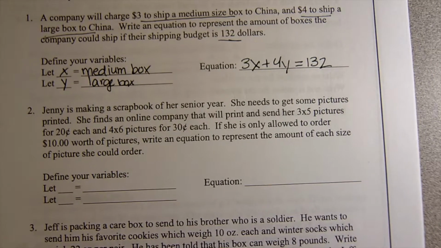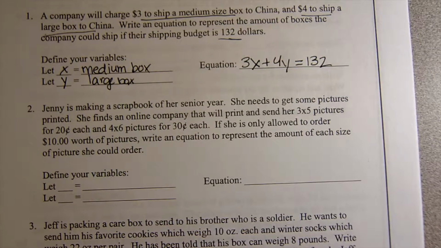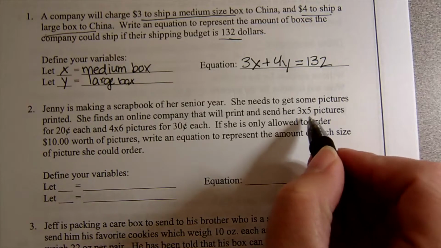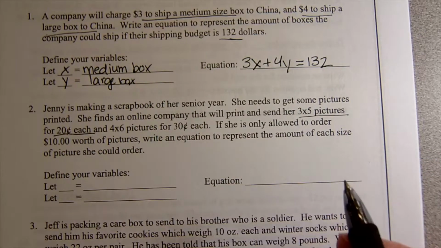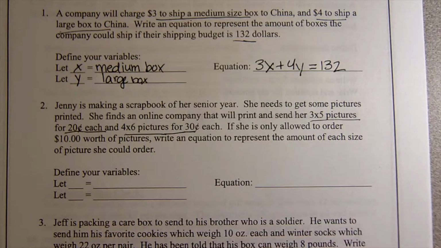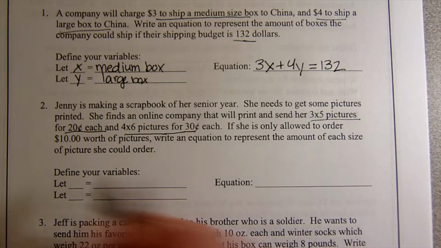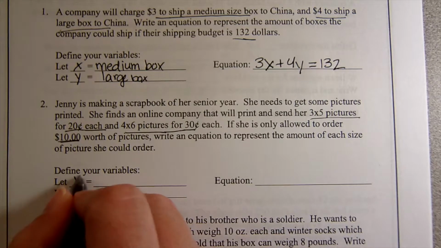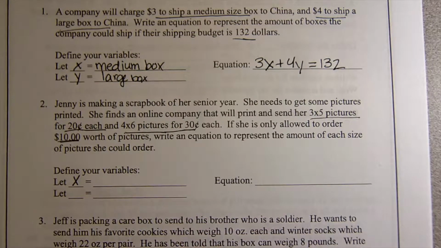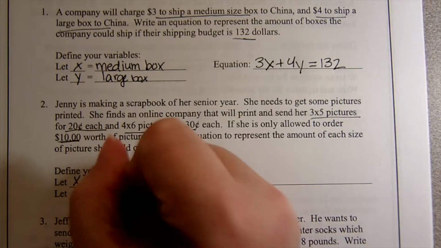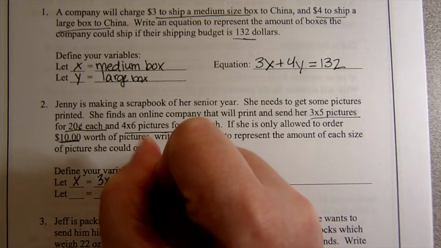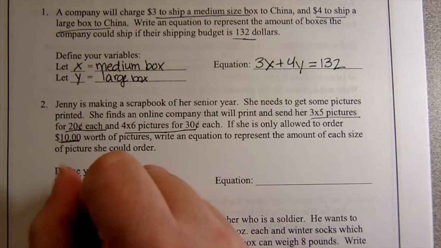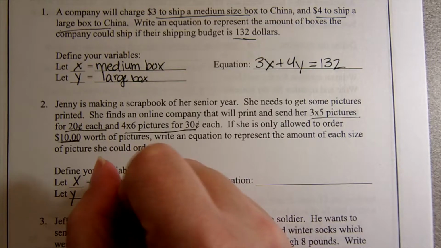Jenny is making a scrapbook of her senior year. She needs to get some pictures printed. She finds an online company that will print and send her 3x5 pictures for 20 cents each and 4x6 pictures for 30 cents each. If she is only allowed to order $10 worth of pictures, write an equation to represent this. What would X stand for? The 3x5 pictures. What would Y stand for? The 4x6 pictures.